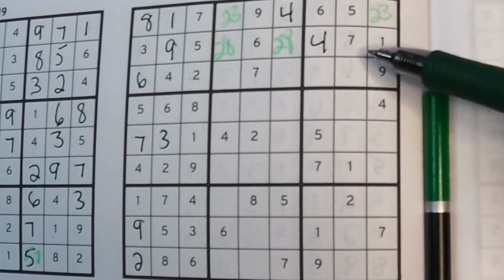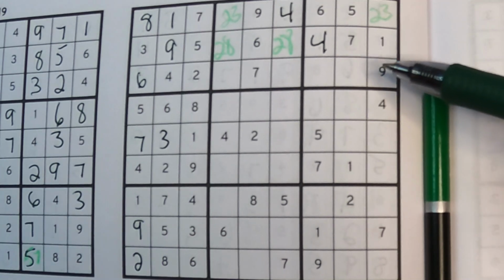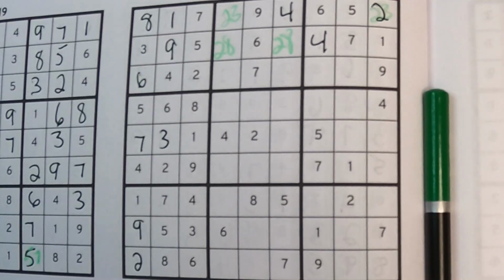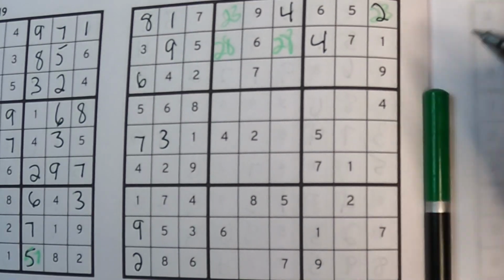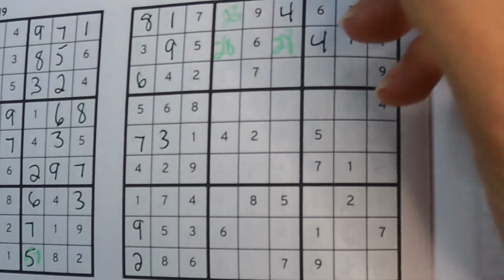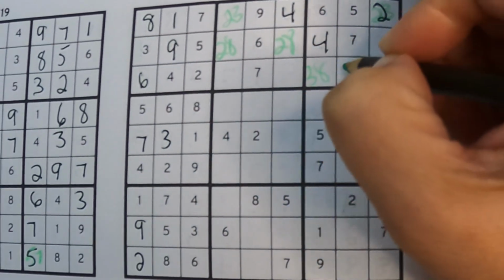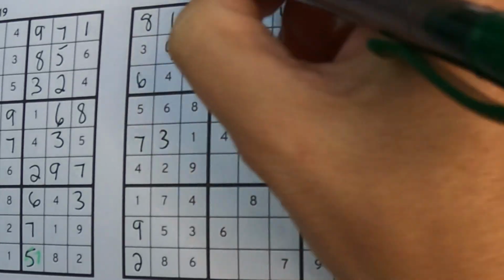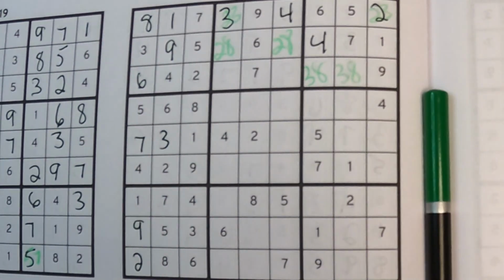For this box now, we're missing 2, 3, and 8. We've got a 2 covering these two boxes, so our 2 must be here. I don't see any other help. So 3, 8, 3, 8. But that 2 makes this our 3.